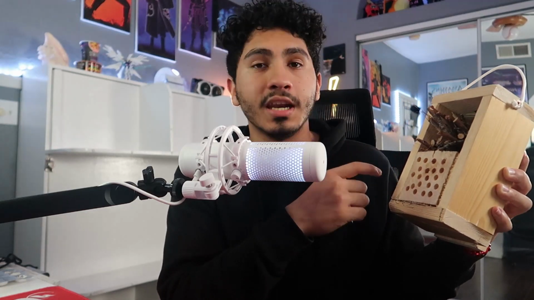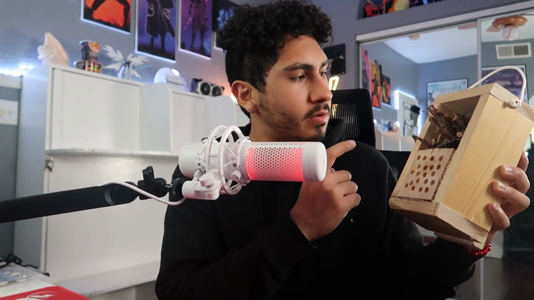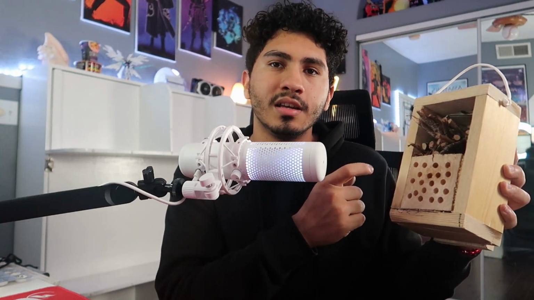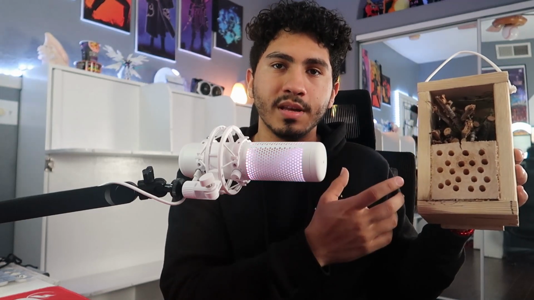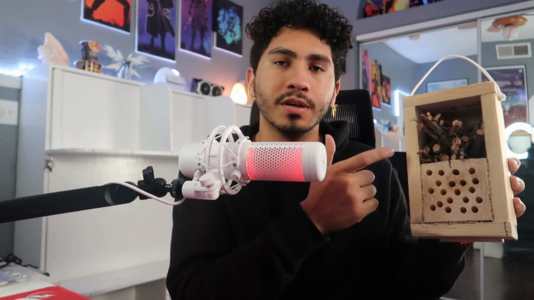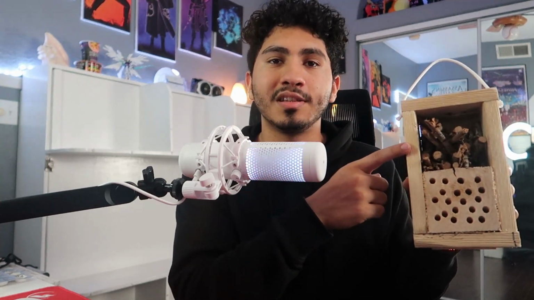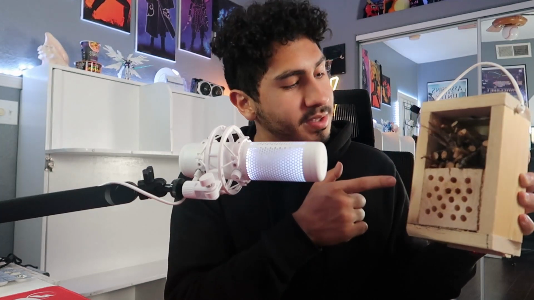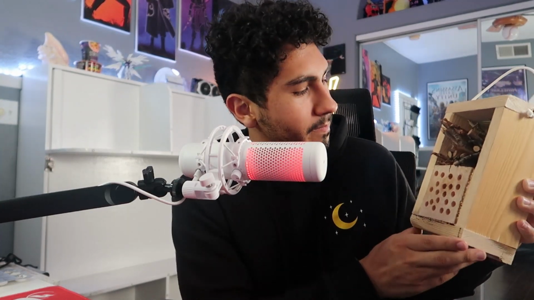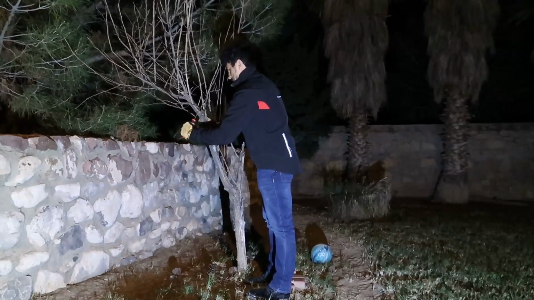So that way any spider wasps or other types of bees and wasps that need insects to feed their larvae that are going to be in these holes, there's more bees and more wasps have an easier place to find food. So that's what we're going to be doing for this top section. Of course, you don't have to add it, but this is the way I'm going to show how to build the bee hotel.